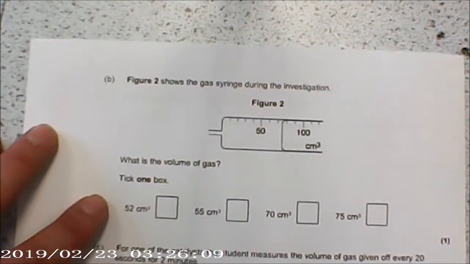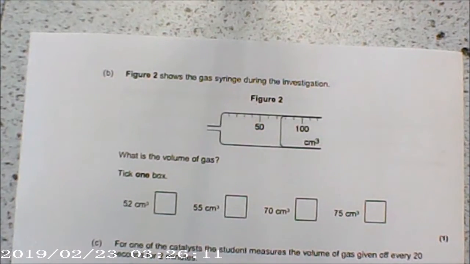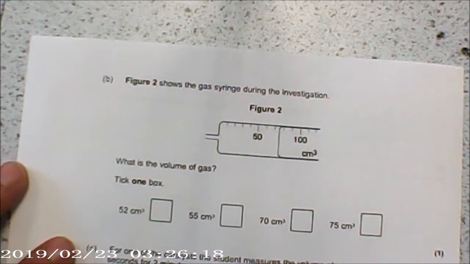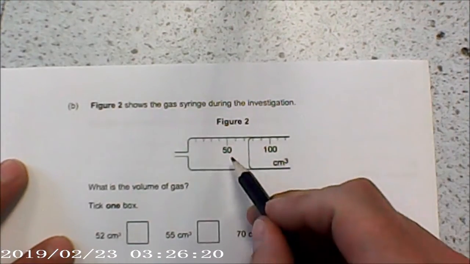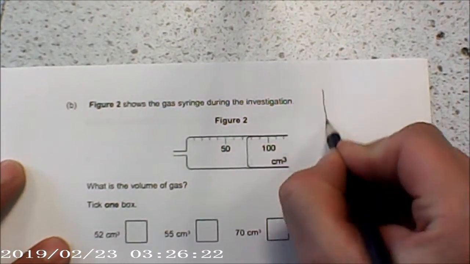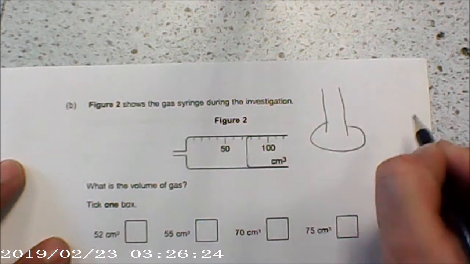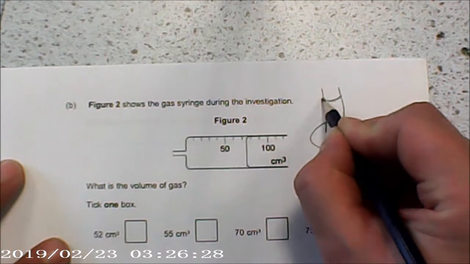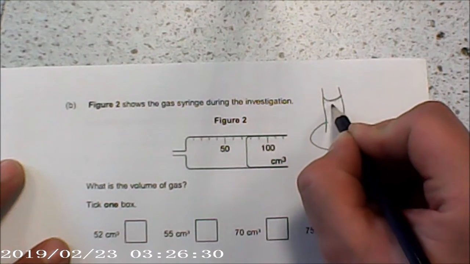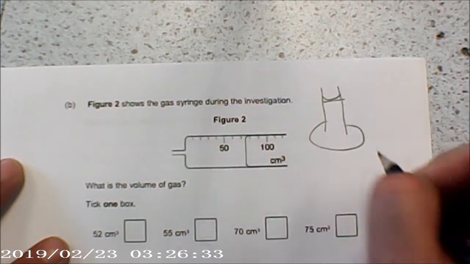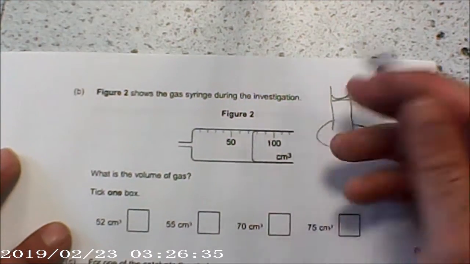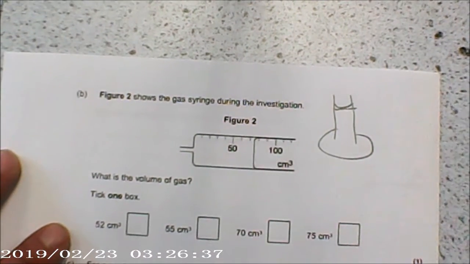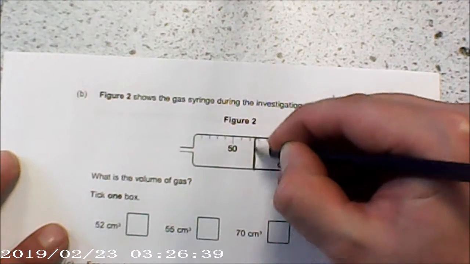Right, so next up is B, and we've got a picture of our gas syringe during the investigation, and it says, what is the volume of gas? Now, I've seen this type of question a few times. Sometimes it's on a measuring cylinder. If it's a measuring cylinder, then you need to do it from the bottom of the meniscus. So it bubbles up like that, and you need to measure it from the bottom. Gas syringe is a little bit easier. You're going to be measuring it from here.